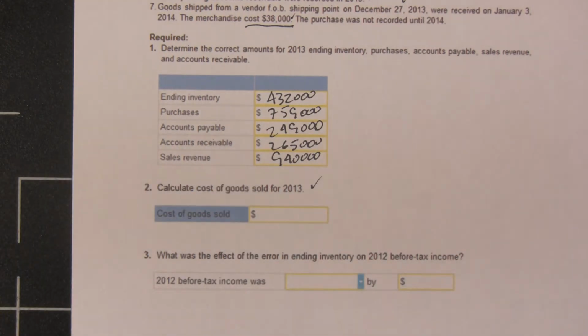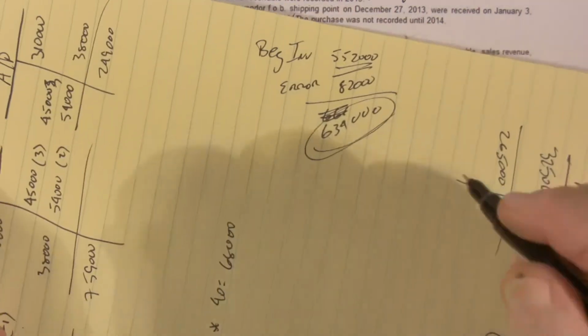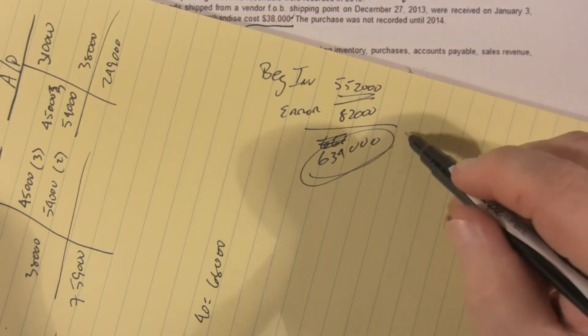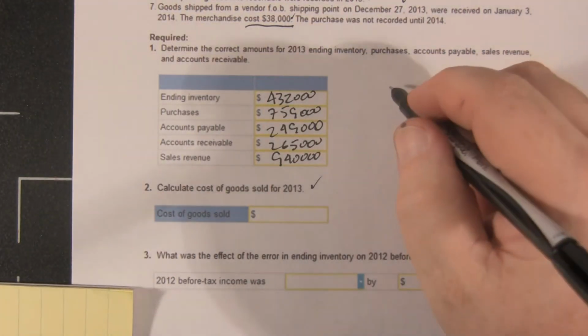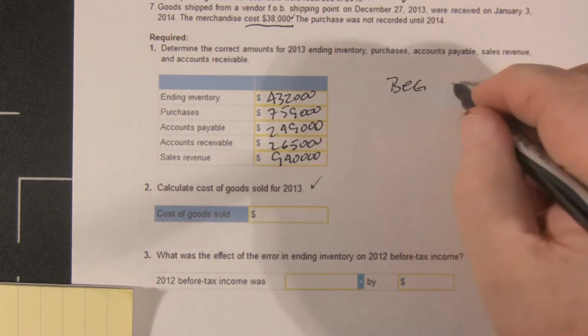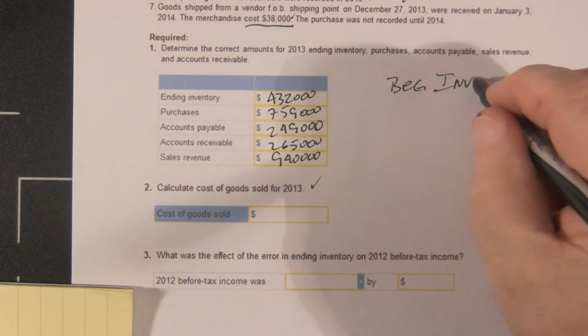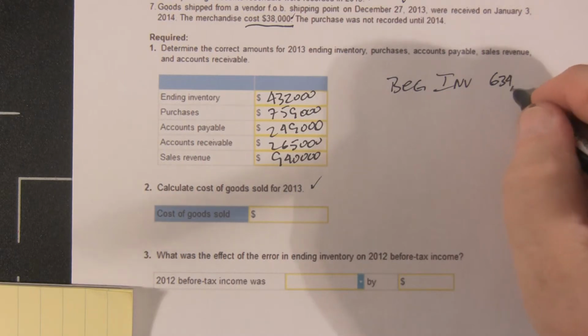Okay, they want us to do the cost of goods sold computation. Okay, we can do that. Remember, we figured out the beginning inventory? So, beginning inventory, $634,000.